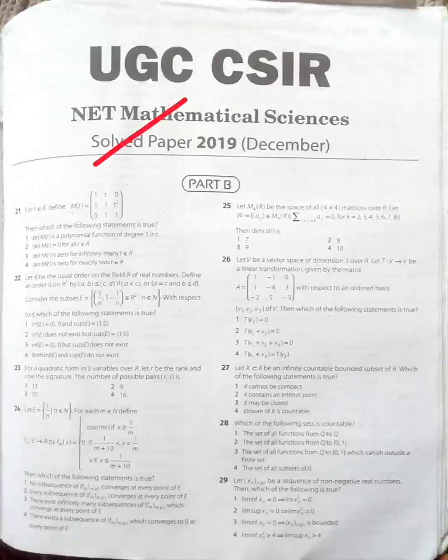Now after this we have given the solved papers. There are 16 or many more papers of CSIR NET with answer keys. In this book, which we are reviewing, we have covered solved papers from 2016 to 2019, the solved paper of 2019 December, with answer key.